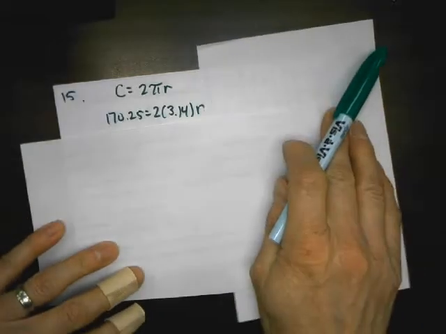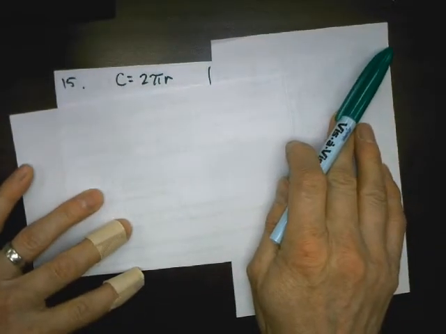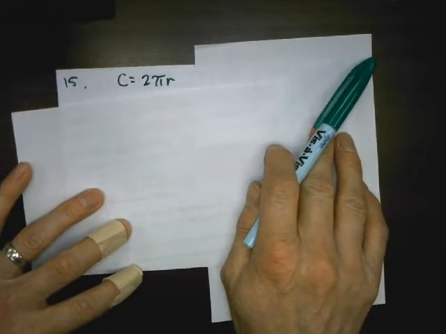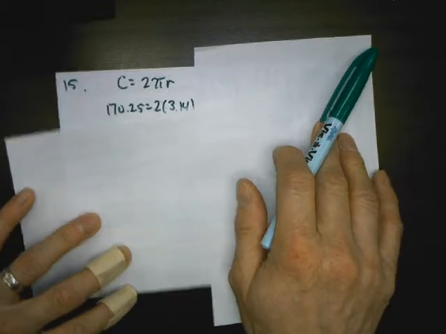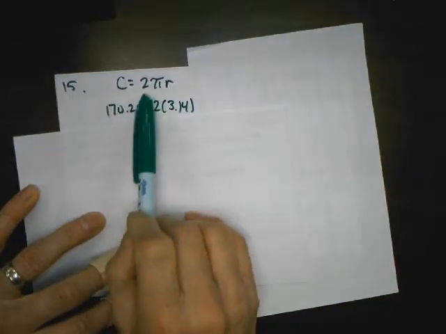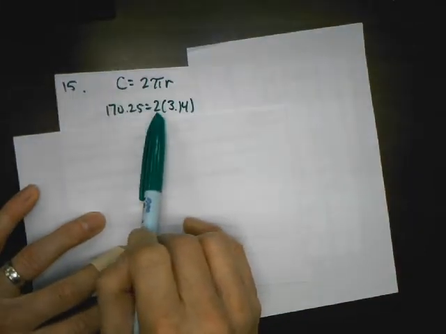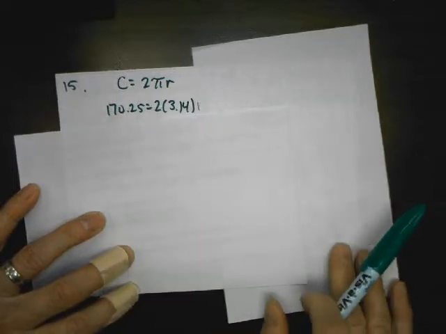15, they give us the circumference of a circle, and they tell us to find the radius. Well, the circumference of a circle is 2 pi r. It's also pi d, but since they're asking for radius, I'll use the formula that involves radius. So I put the circumference where the C goes. I have 2. I always use 2. That's part of the formula. And I know pi can always be rounded to about 3.14.